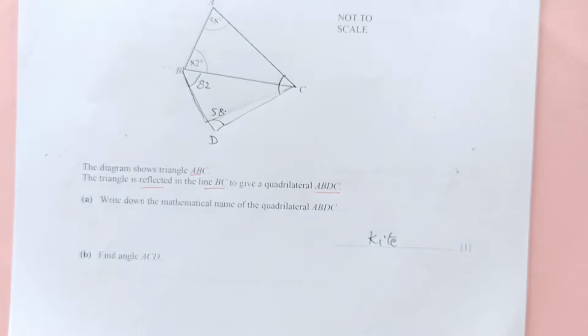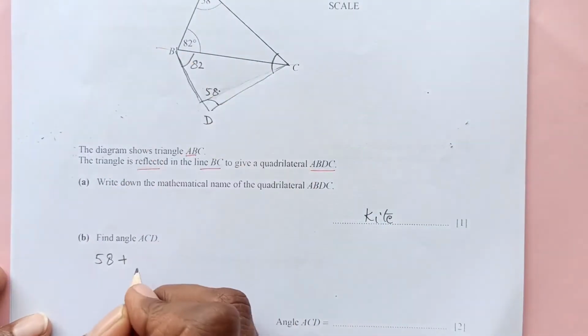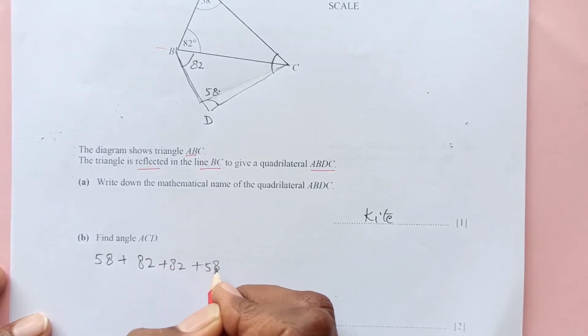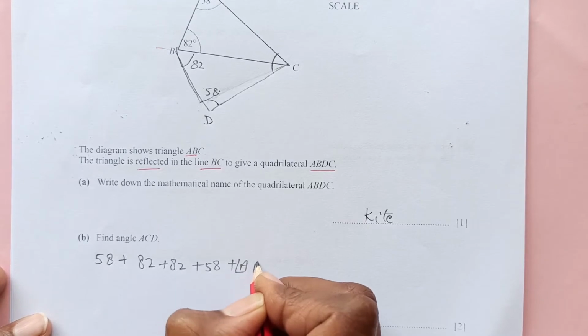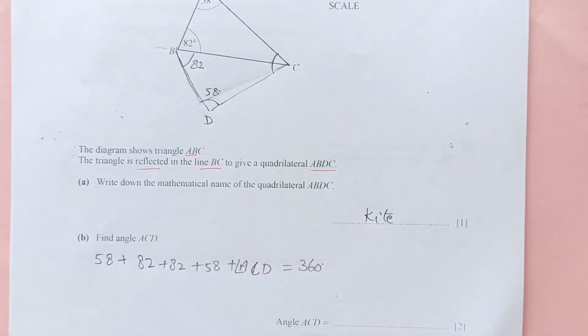So for ACD we need to add all of these. So this is 58 plus 82 plus 82 plus 58 plus angle ACD, and the sum of all these is 360.